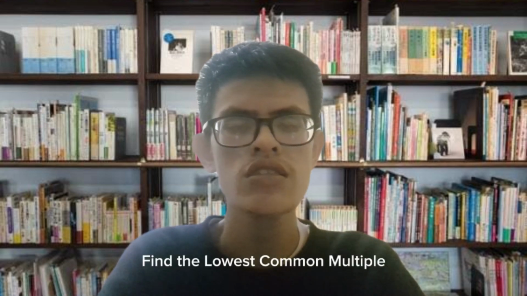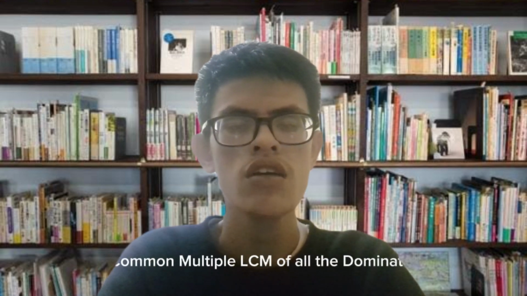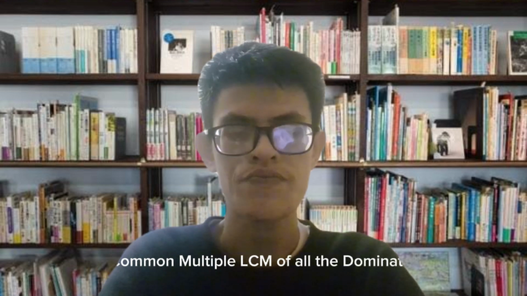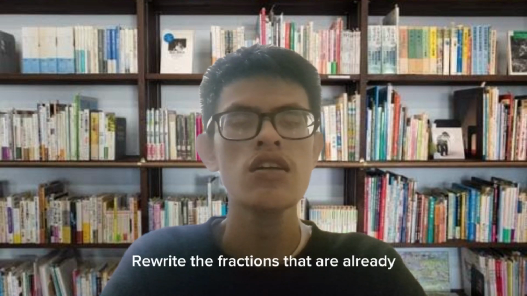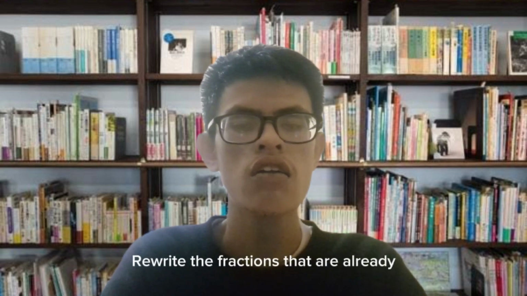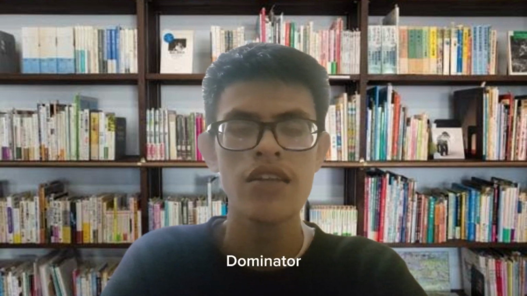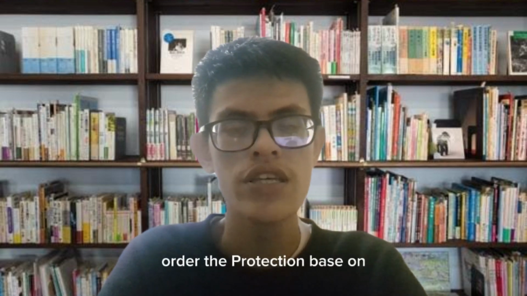Find the lowest common multiple, LCM, of all the denominators. Write the fractions so that they all have the same denominator. Order the fractions based on their numerators.